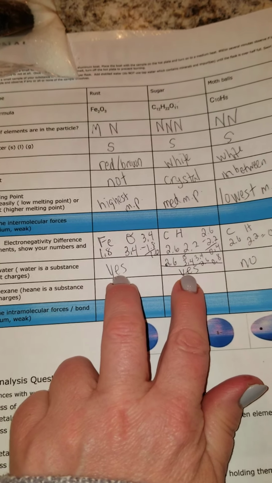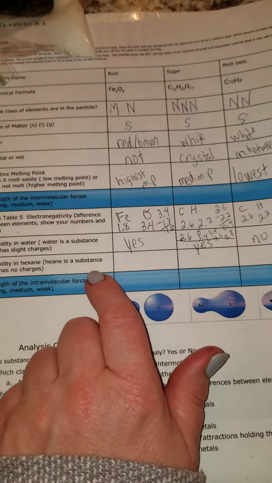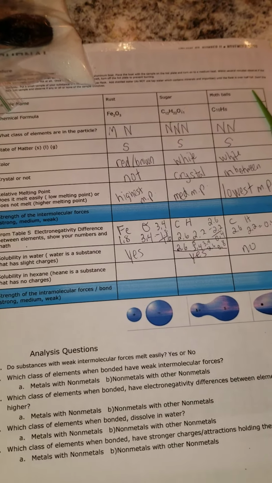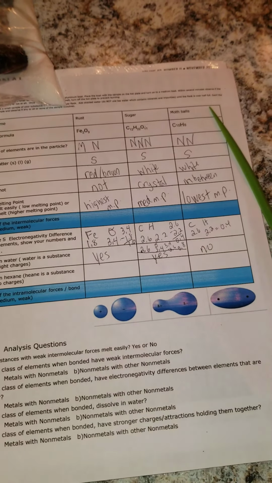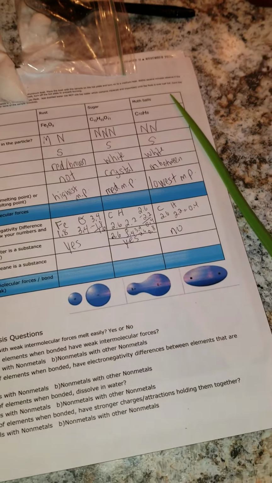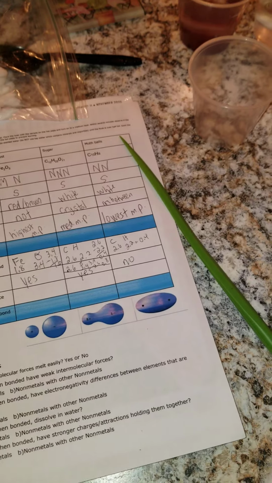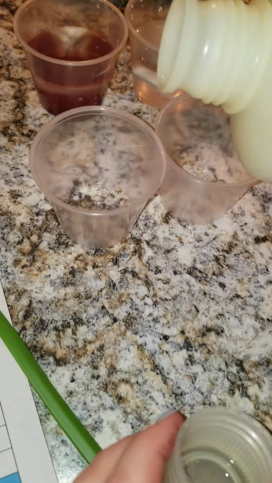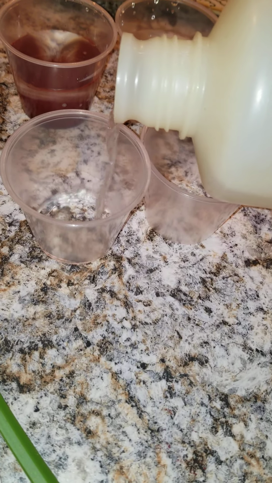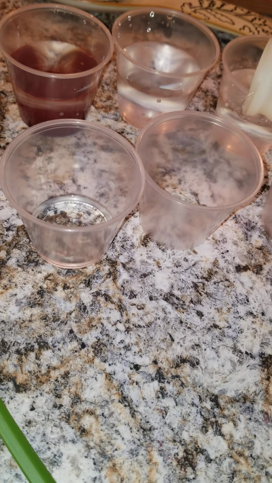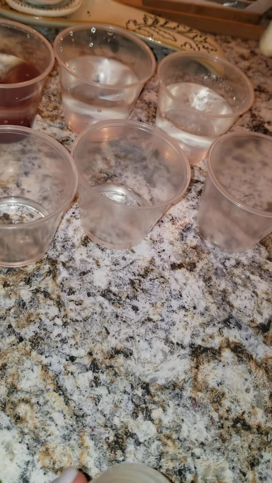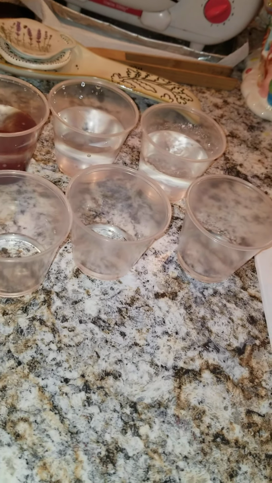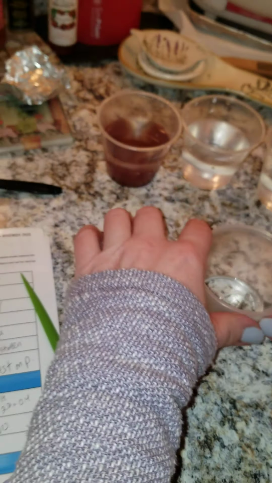Now we have something that you won't have at home. You won't be doing this next test at home. The next test is hexane. So we're going to put out just a little bit, because it is a kind of nasty solvent. I'm not going to use too much. I don't want to waste. Okay, and we're going to try to see if they're soluble.